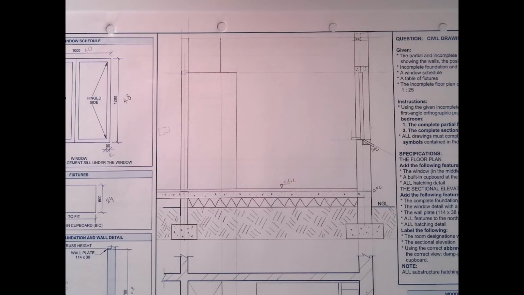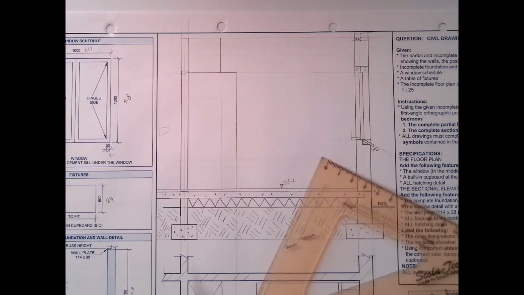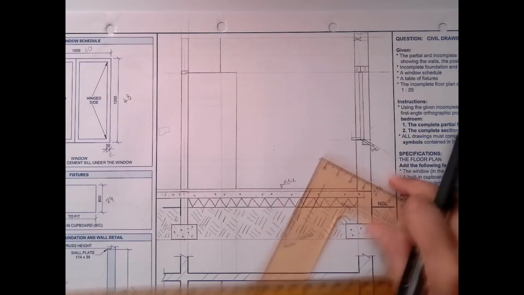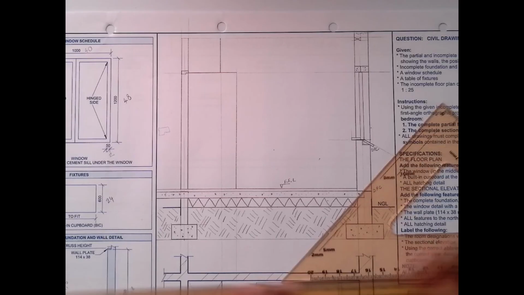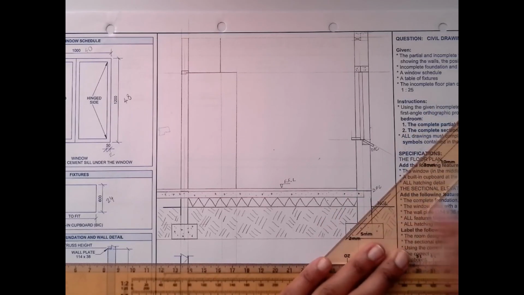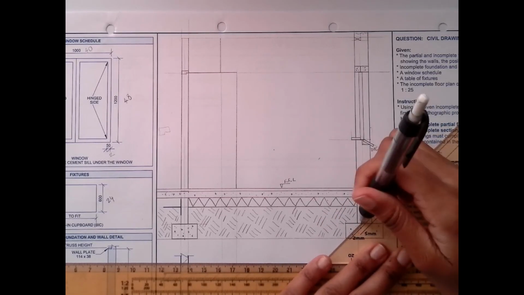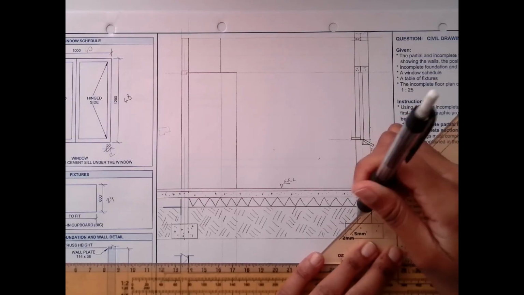Once that is done, all that you'll have to do is use your 45 and hatch. I used 5 millimeters to hatch. I'm going to continue using that.